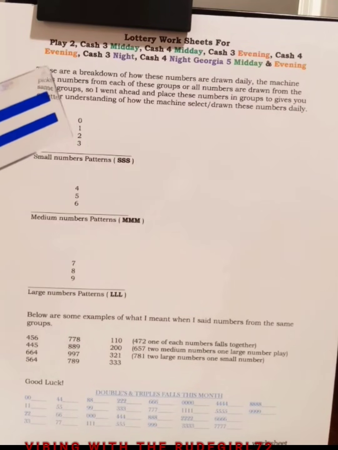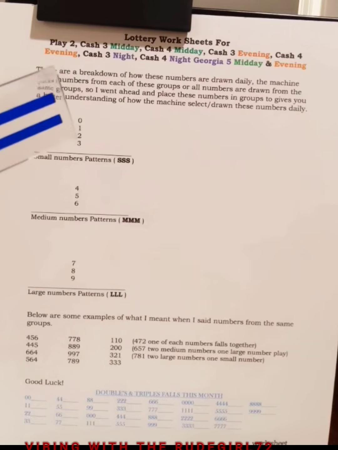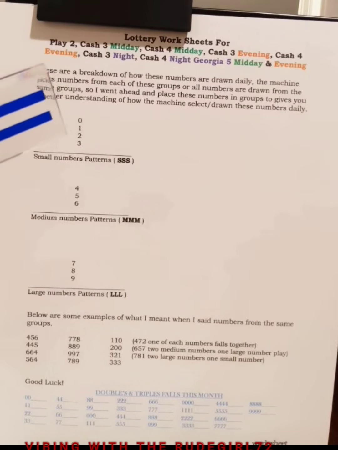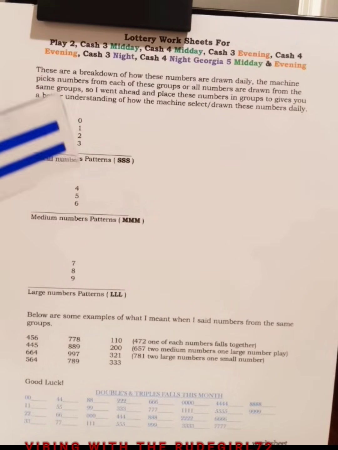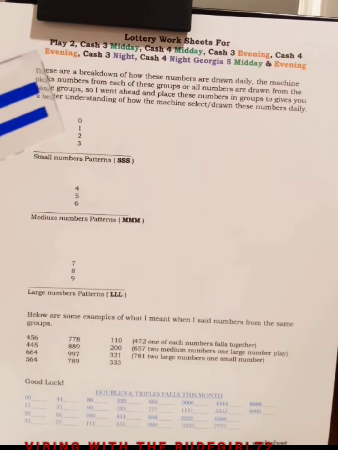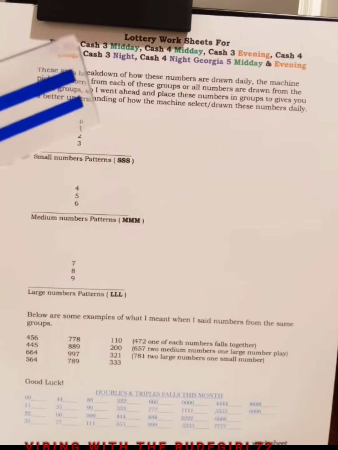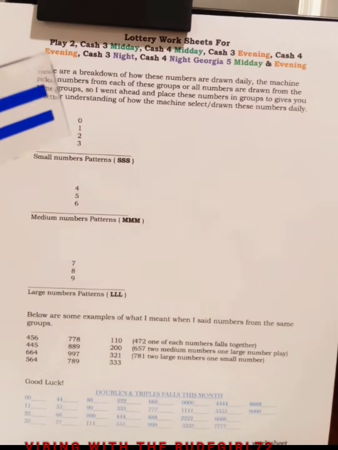Most times, if you ever see 3 small numbers show up on a play, whether it's for evening or night, you will notice this number right here is the smallest number in the machine. Sometimes the machine only picks numbers from this group. To understand this group, if you break from 0 to 9, the balls in the machine are from 0 to 9. If you break these numbers down in groups, this is what you will come up with, and then you will see the next number moving forward.